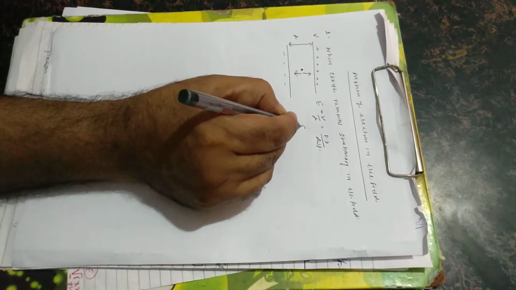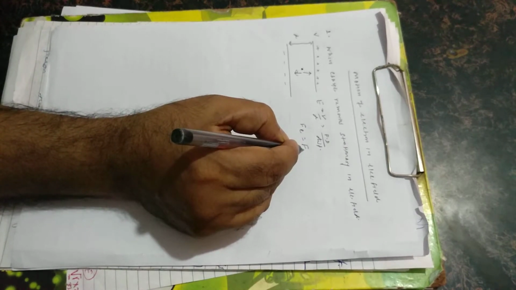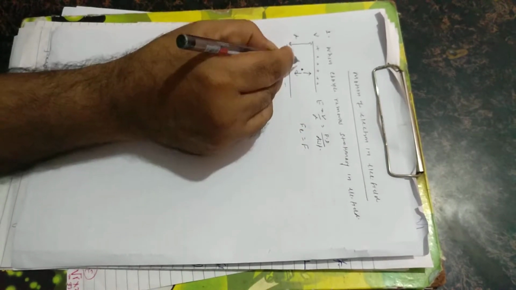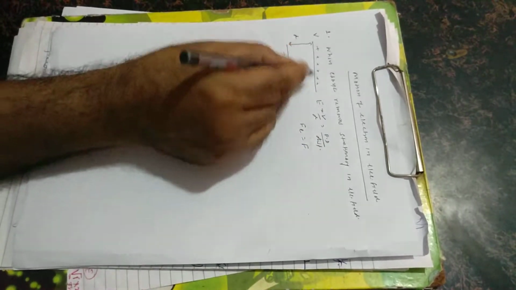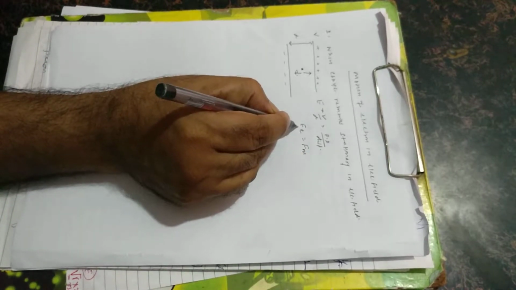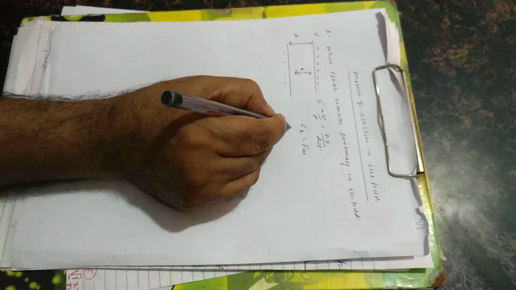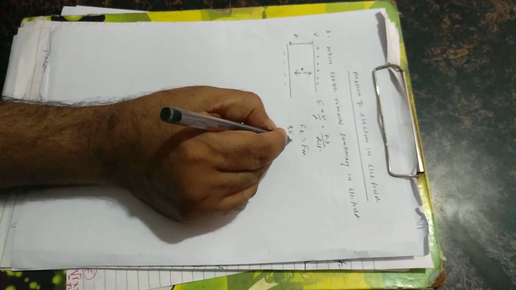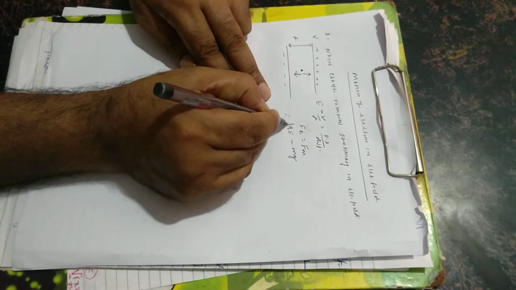Upward force, the electrostatic force, equals downward force, meaning weight of the oil drop, weight of the charge, weight of the electron, and whatever. So Fe is equal to Fg. Fe means qE equal to mg. So this is equation number 1.